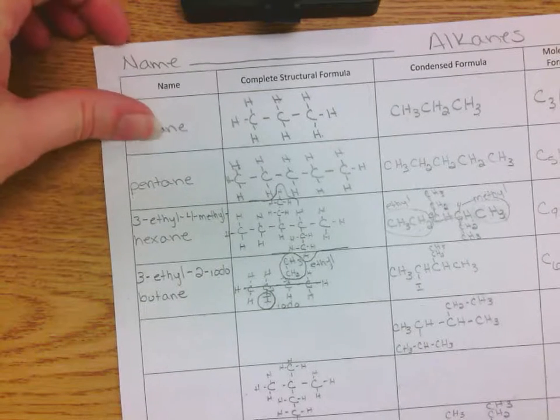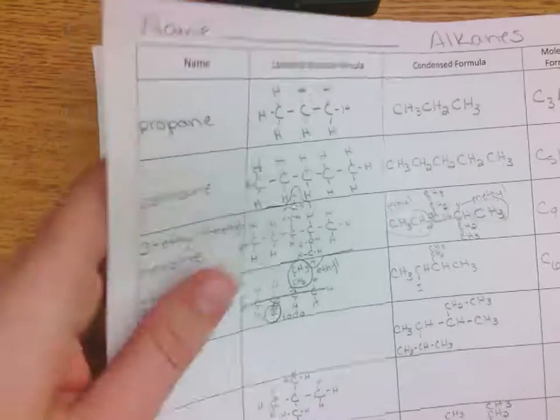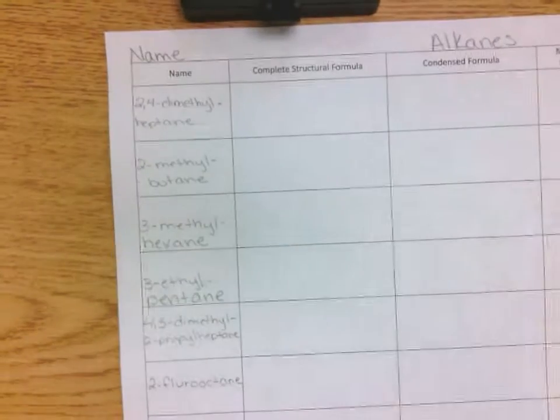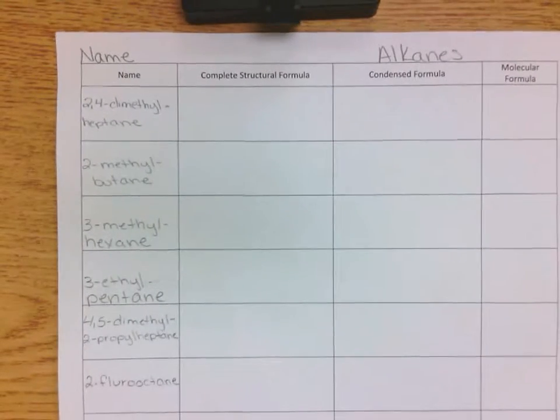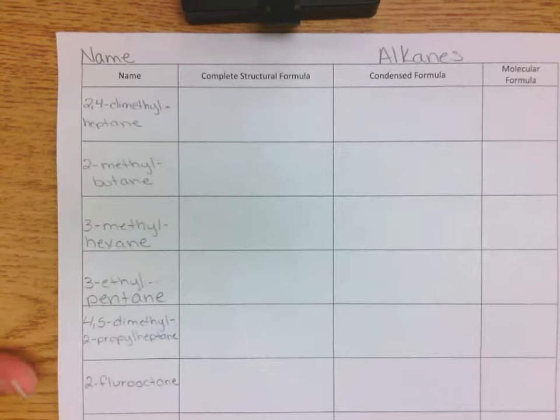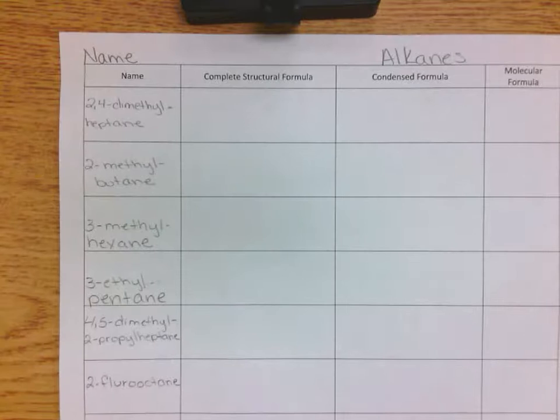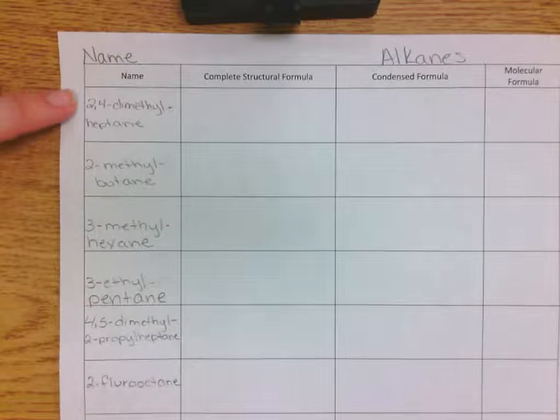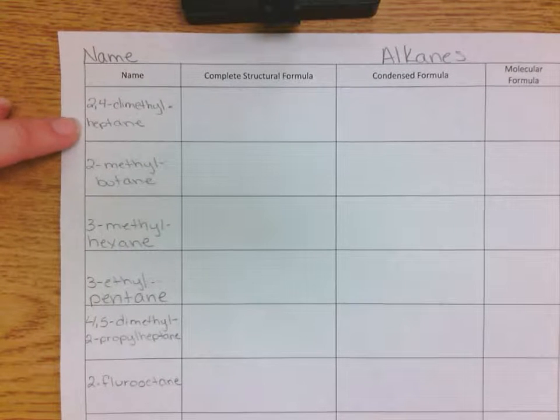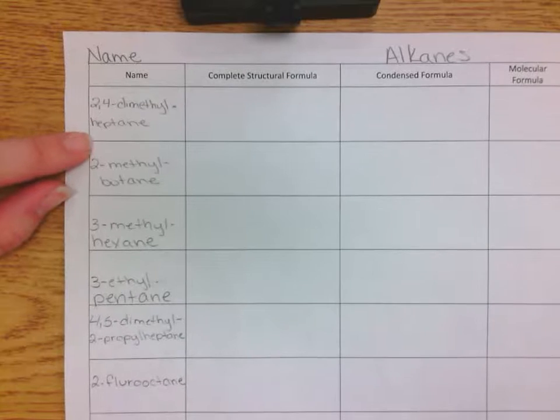Okay, so those are 4 examples now. And I'll do one from the next sheet, or from the back side, I'm sorry. You're doing the same thing, but this time I've given you all the names, and you have to draw them out. And honestly, I think this is much easier than the other way. So this first one, 2,4-dimethylheptane. When we write out the names, we start with the branches. When we draw, we start with the chain. So I'm going to draw heptane first.